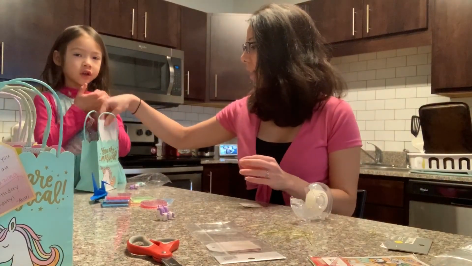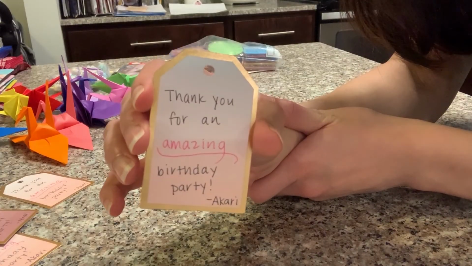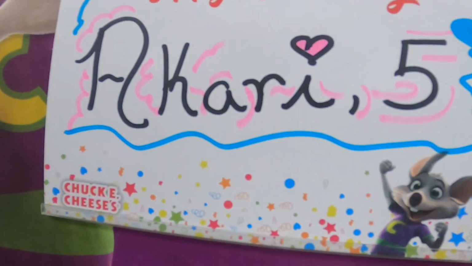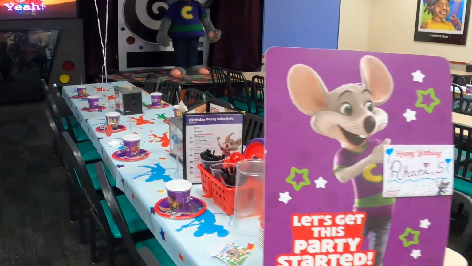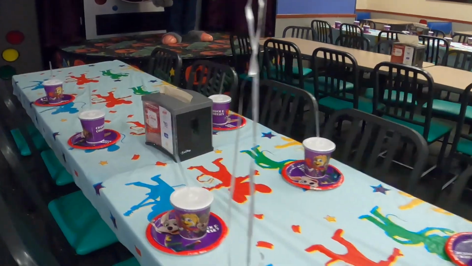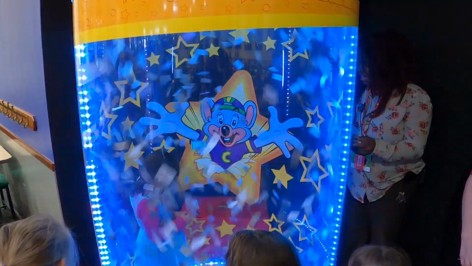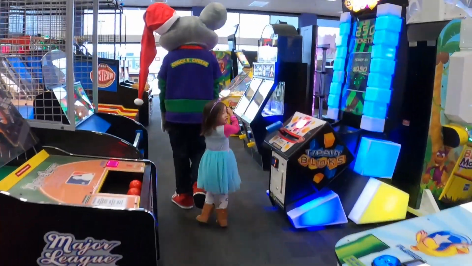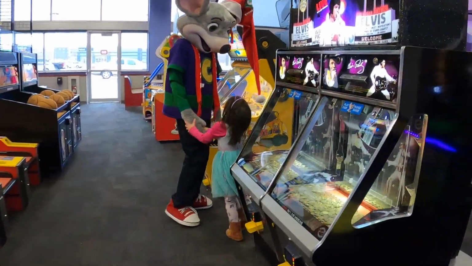My daughter then helped me pack each bag and tie it all up with a parting note giving thanks for coming to the party. The party was a huge success. Everyone who RSVP'd showed up, and the kids had such a blast at Chuck E. Cheese, and most importantly with each other. It also helped that they enjoyed the goodie bags. My daughter definitely had the time of her life, and I hope that she will remember that day when she is older. So that was my process in organizing a kid's birthday party.